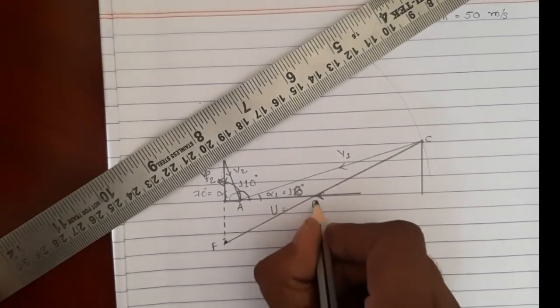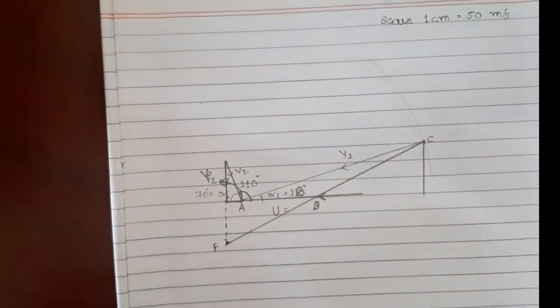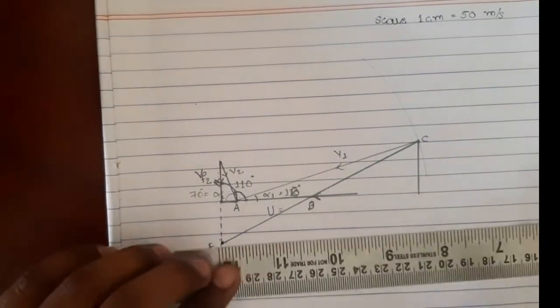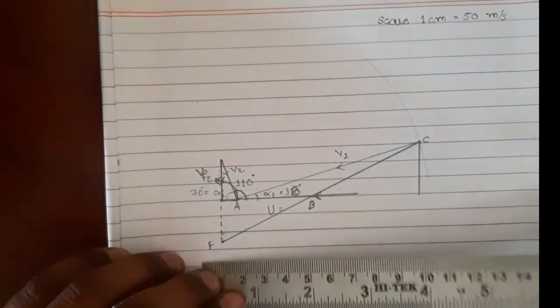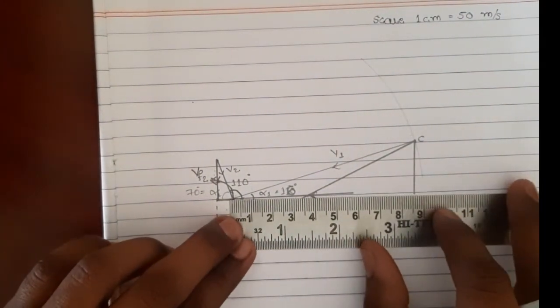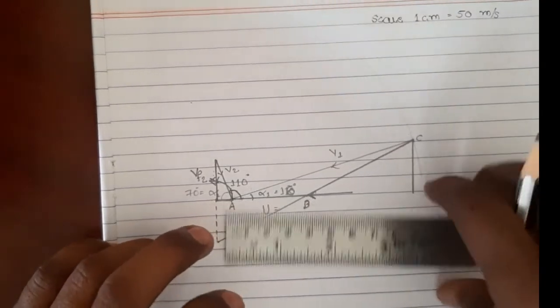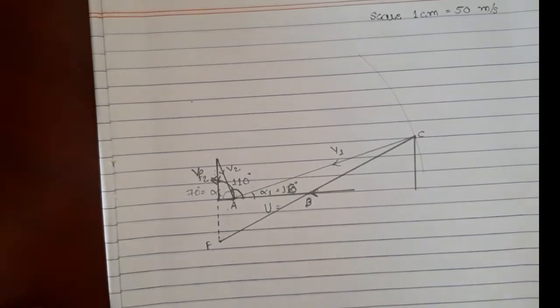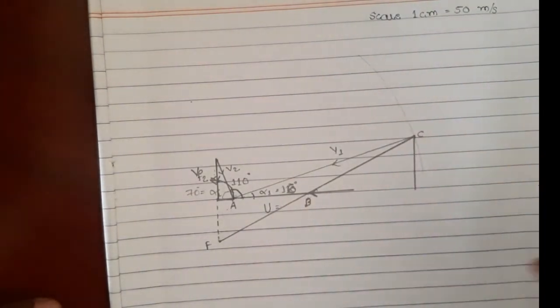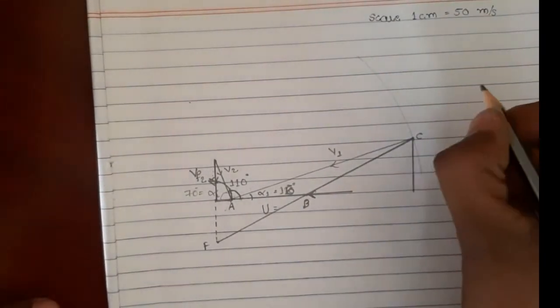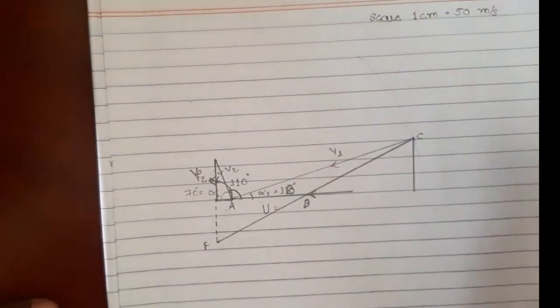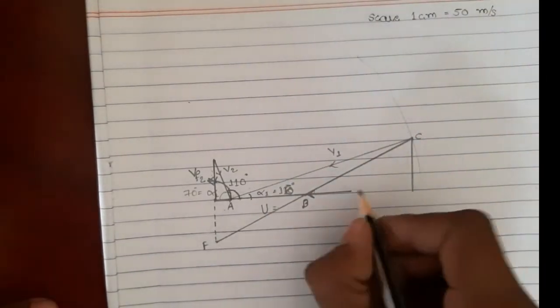So this point is my point B. Now I have found B. Let me measure that. AB is found to be 3.2 centimeter. So when I say 3.2 centimeter, I will write it. Always make a habit of writing the lengths and velocities just beside the velocity diagram.